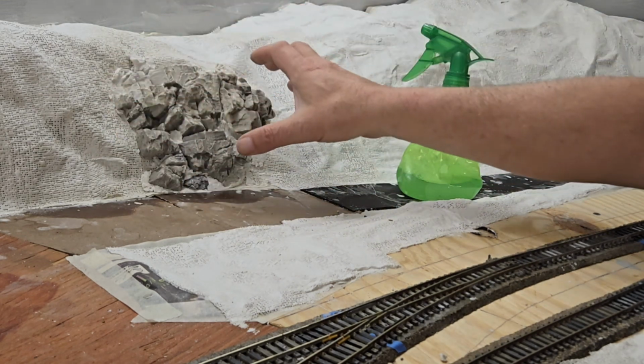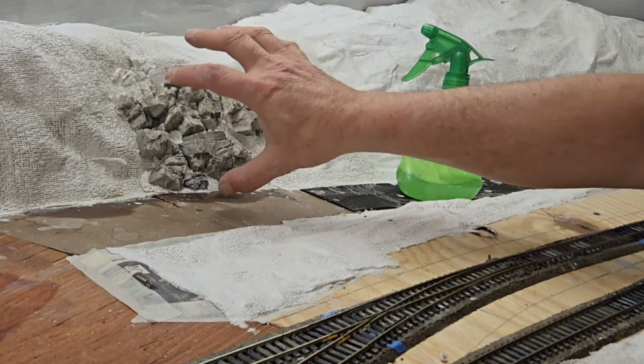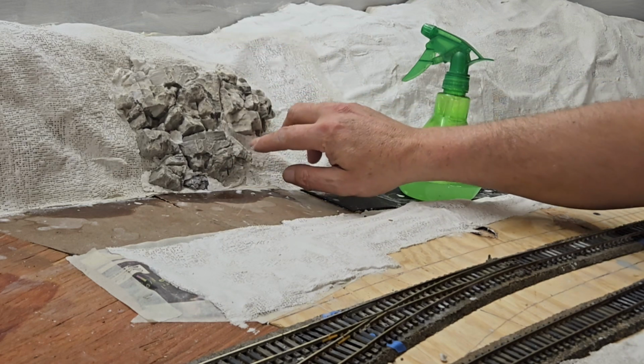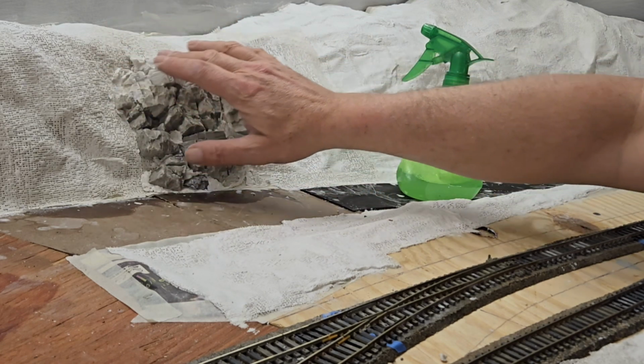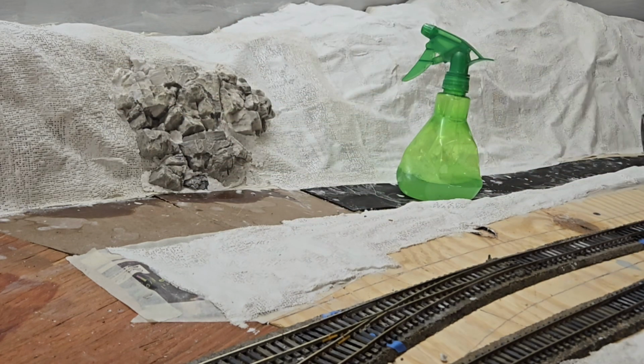Usually I stick them up here. I get the Sculptamold all where I want it. I'll let that dry for a while, then I'll go in and paint the Sculptamold, and I'll go in and color the rocks all at the same time. But this is the way we're doing it today. So anyway, that's that.